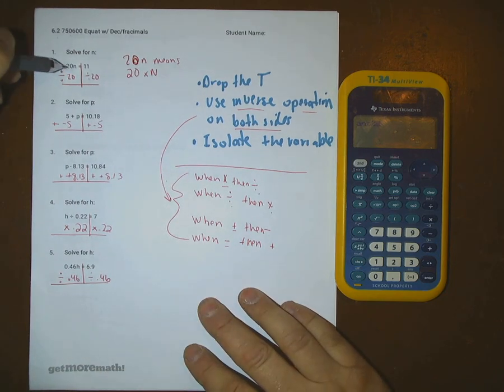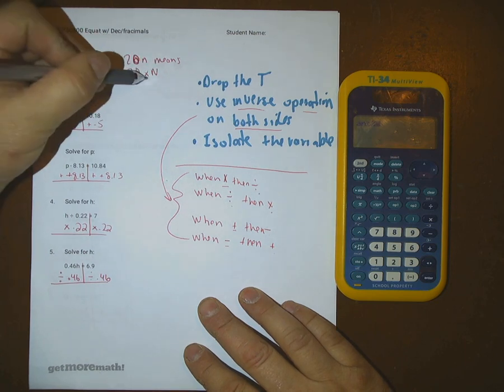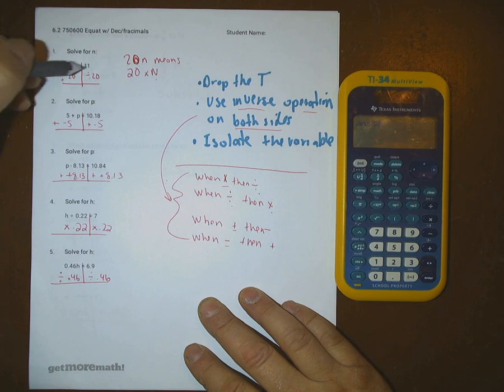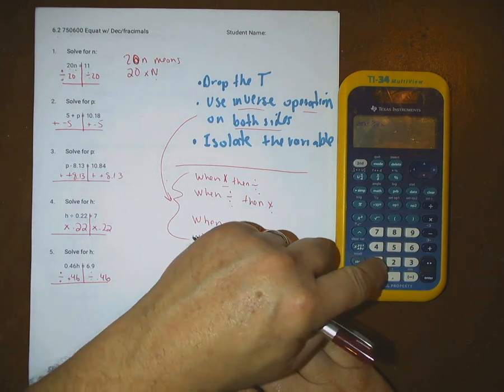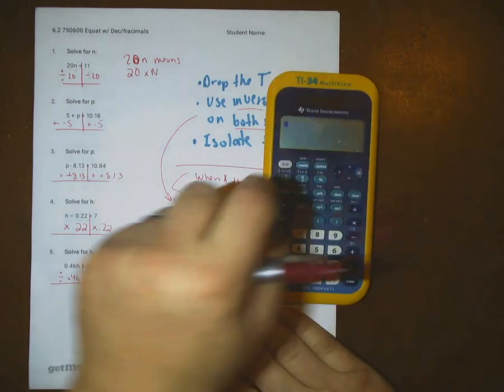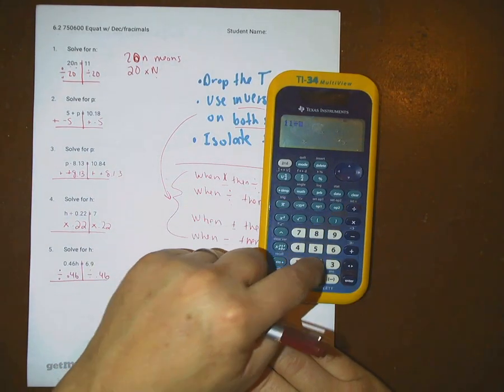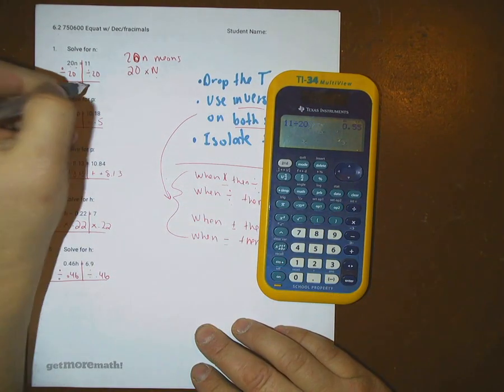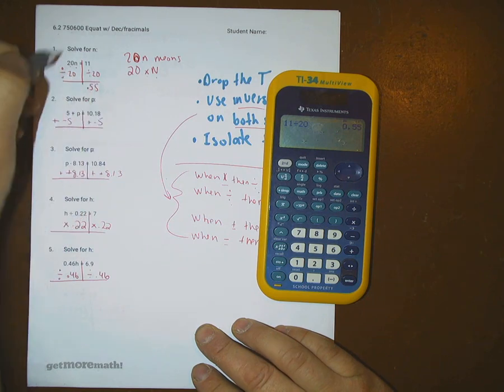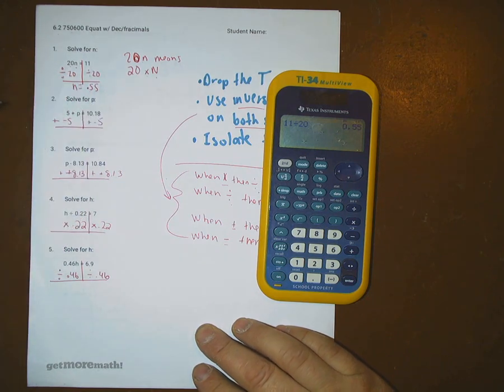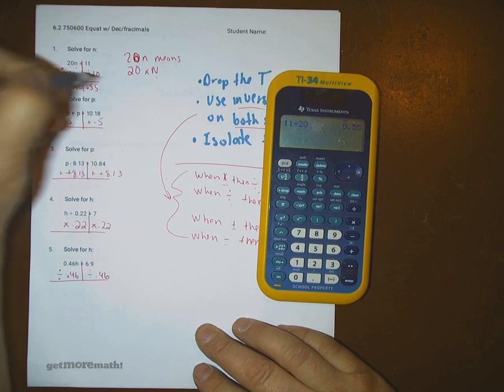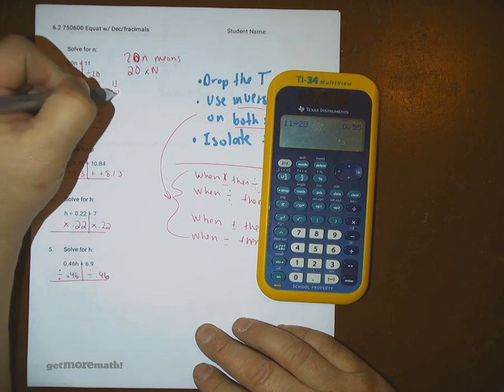So this is saying 20 times n. That means 20 times n when you have a letter next to a number. So I'm going to divide 11 divided by 20. I'm not sure, I have to look at this. It might say show it as a decimal, or it might say as a fraction, which would then be 11/20ths.